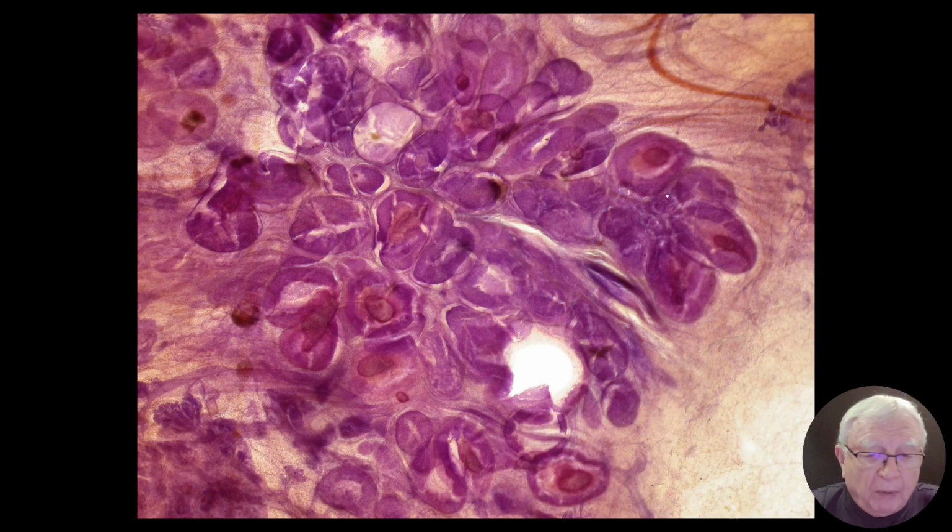Here is the problem with the small section histopathology. The colleagues, the pathologists, are jacking up the magnification factor, and they think that this enormously distended acinus is a duct. Dear colleagues, this is not a duct. This is a distended acinus.